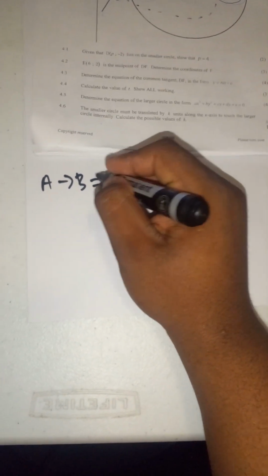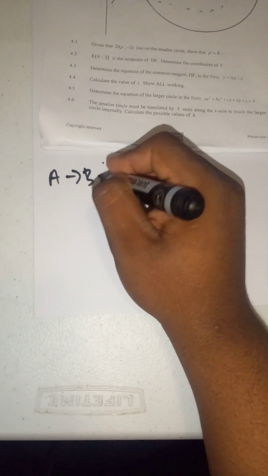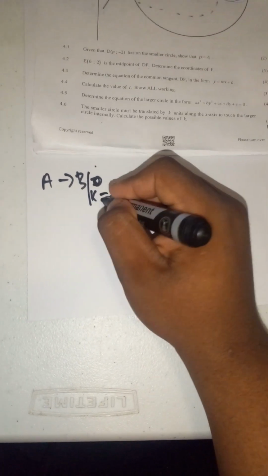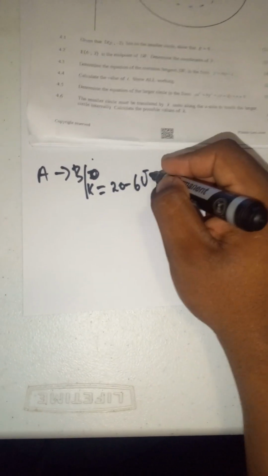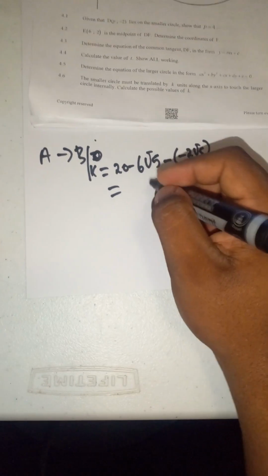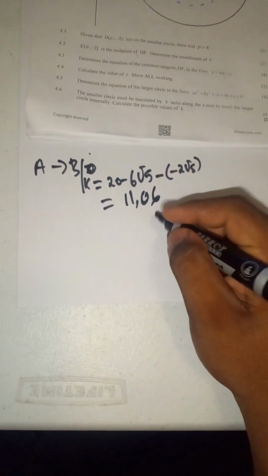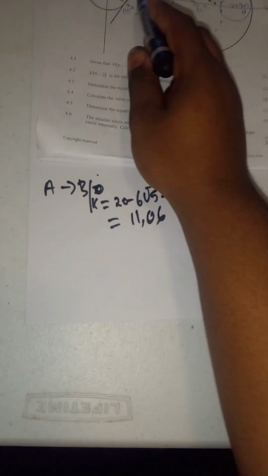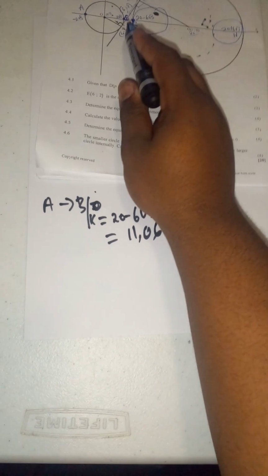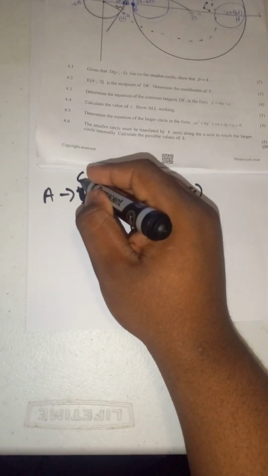I've already checked it there. So now for me to find the values there, from A to B, k is equal to 20 minus 6 root 5 minus 2 root 5, which basically means our answer is 11.06. And then from this B here, it must be C, sorry, it must be C.